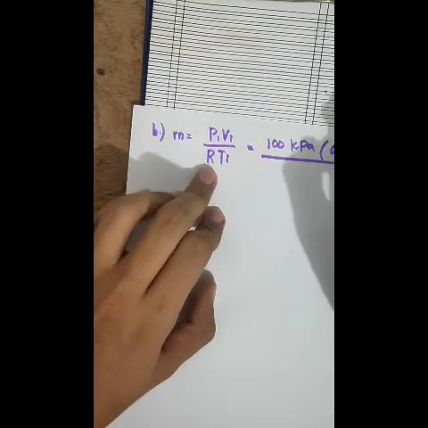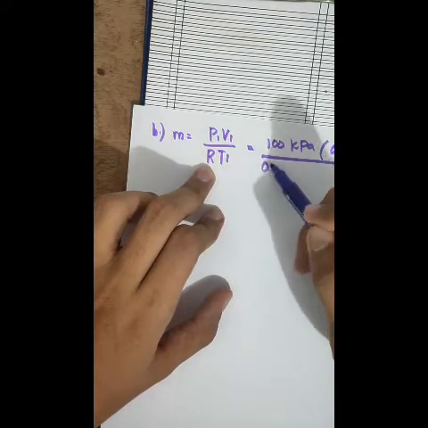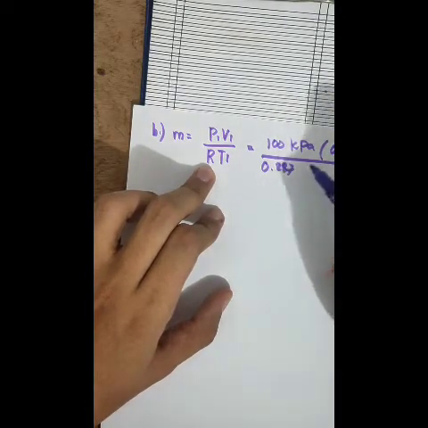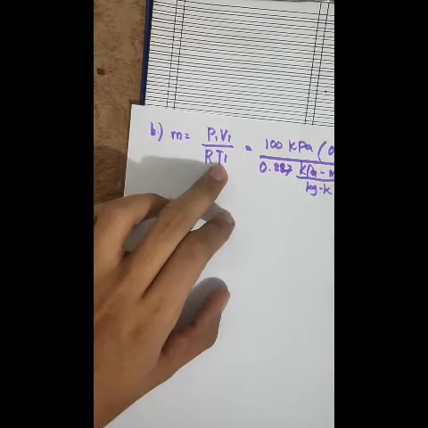Over the R, which is 0.287 kilopascal meter cube per kilogram Kelvin, multiplied by the temperature 1, which is 308 Kelvin.